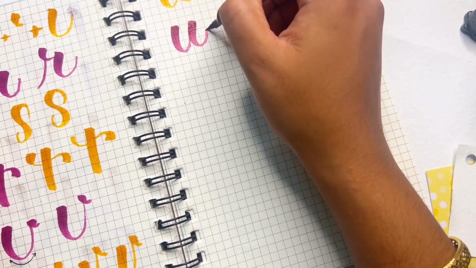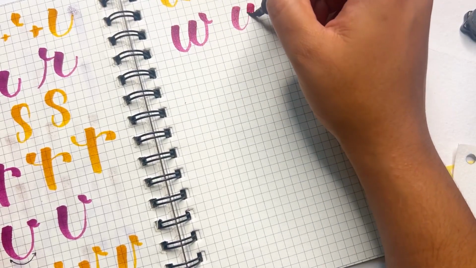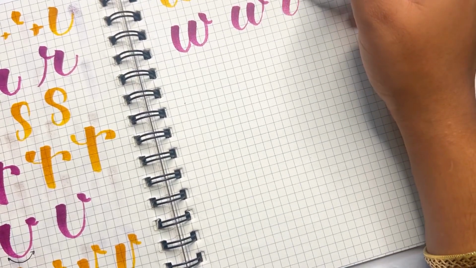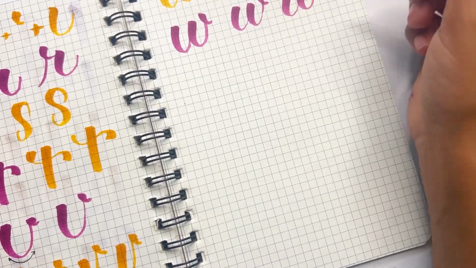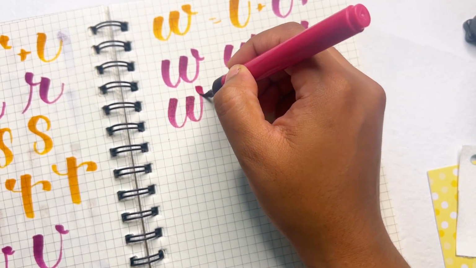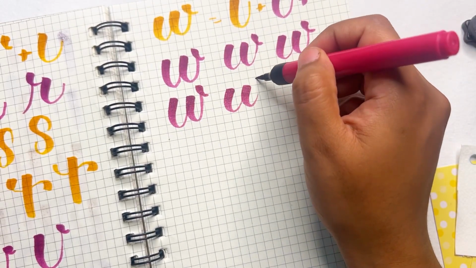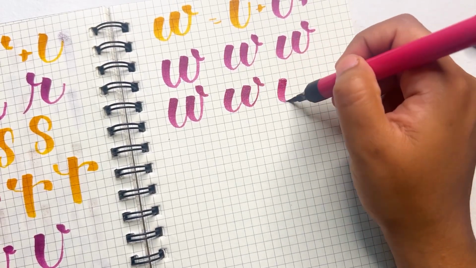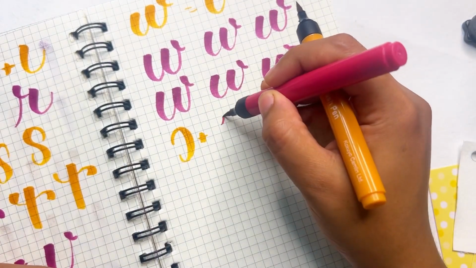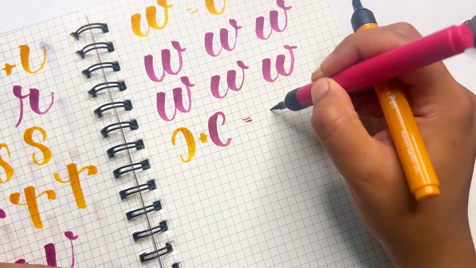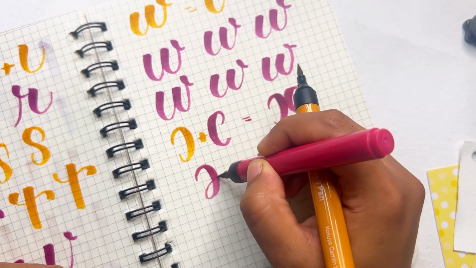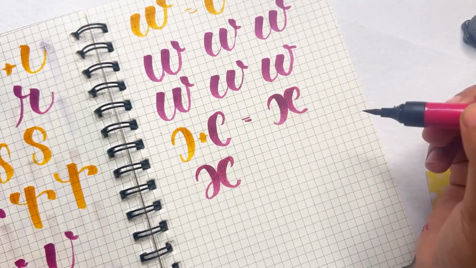Now let's practice W. For W you have to make two underturns and a comma. Join both the underturns and then add a comma at the ending. Underturn, underturn, comma. That is it. Then we have X, and for X we have to make a backward C and a C curve, joining both of them like this. You can also add more curve to make it look more creative and stylish.